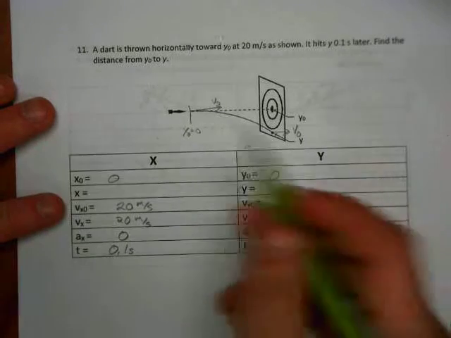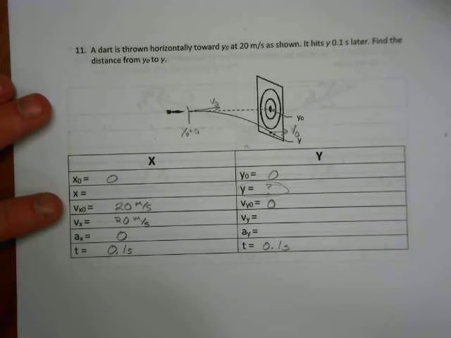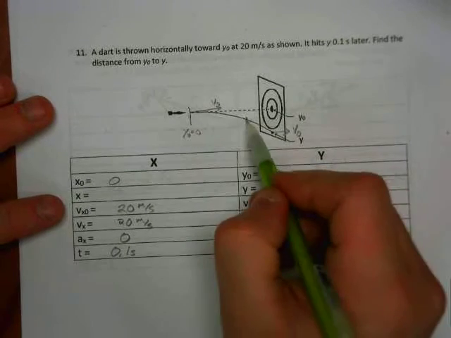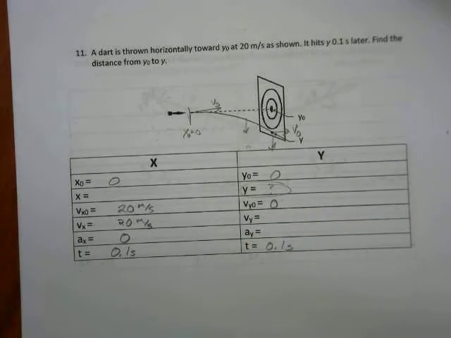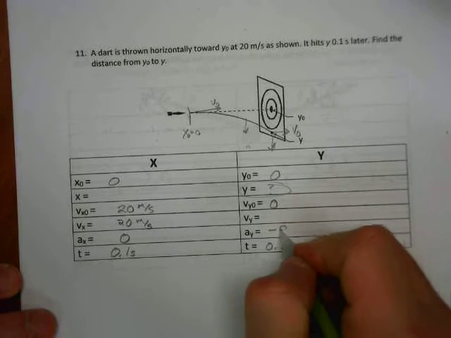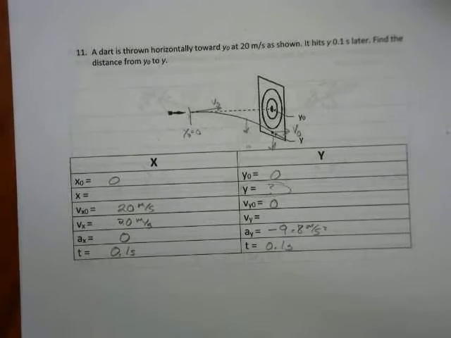Well, let's go. We can fill in the velocity in the y direction too as 0 in the beginning because there's nothing here, and then it increases as the object continues to travel. The acceleration is negative 9.8 meters per second squared because it always is for an object in free fall.